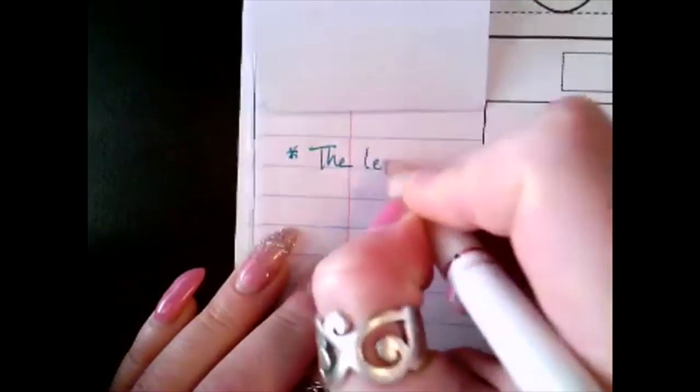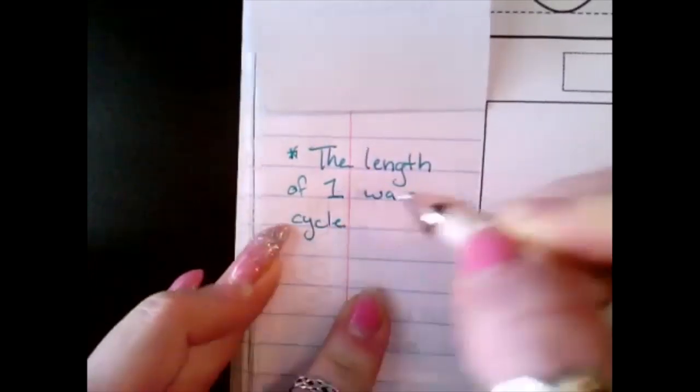Let me zoom in here and refocus the camera a little bit. This is the length of one wave cycle.